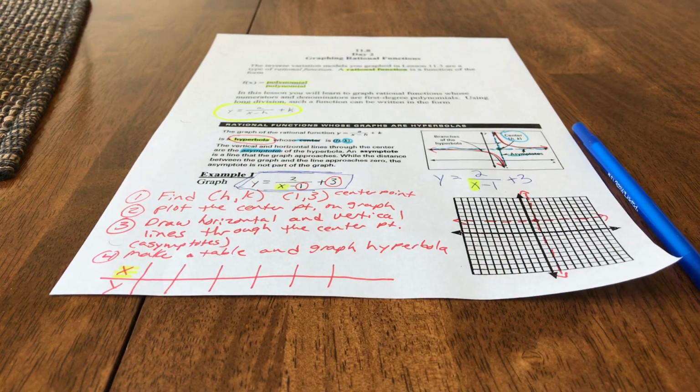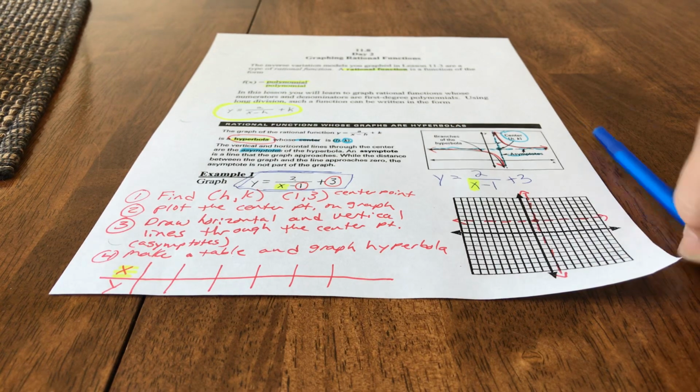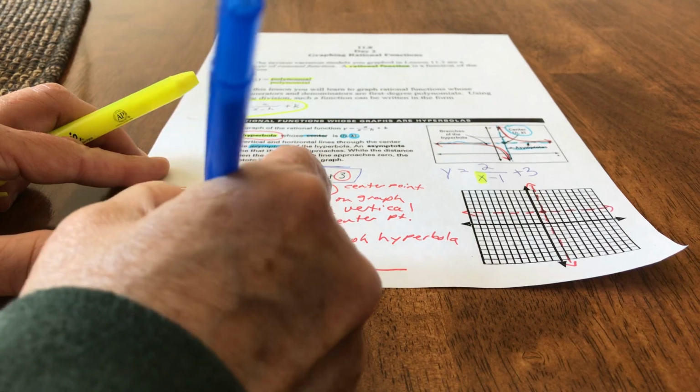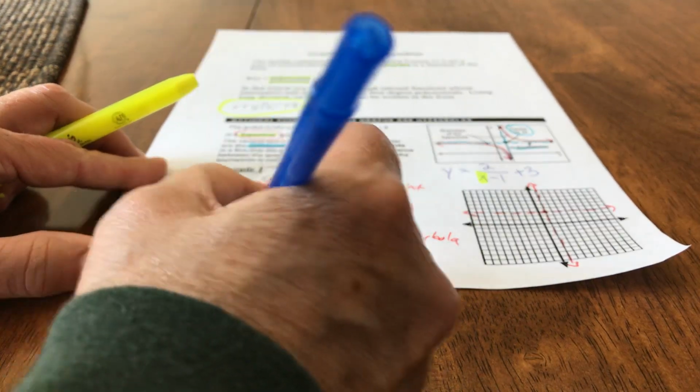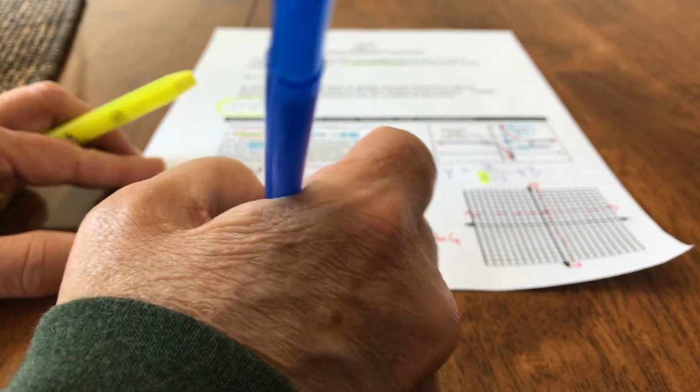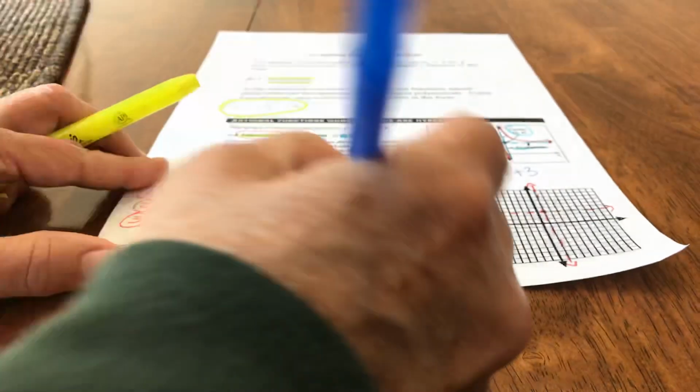Okay, so I have some numbers that I'm going to put in here for you. We'll say -6, -4, -2, 0, 2, 4, and 6. Let's just do the same on both sides.